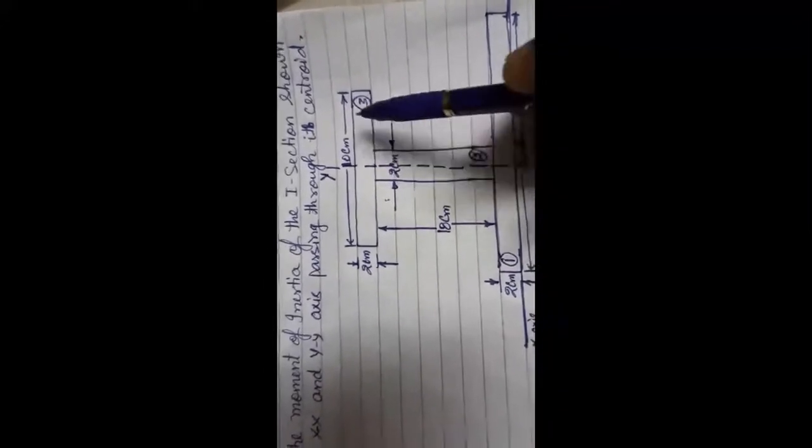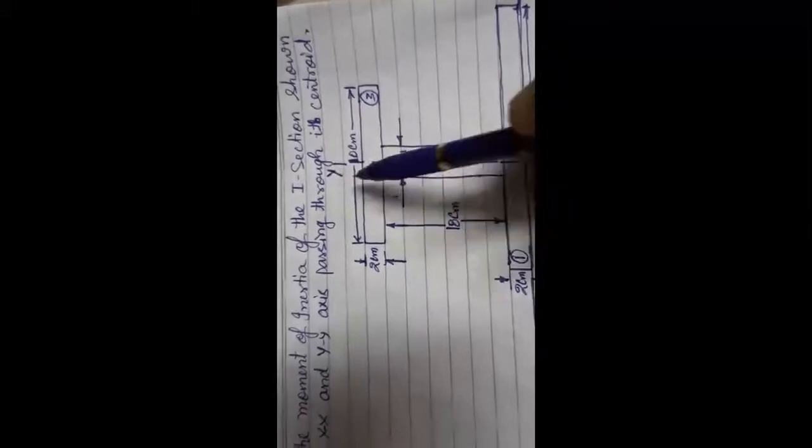If we divide this figure into three parts, three rectangles, number 1, number 2 and number 3, then the individual centroids of these rectangles lie on this y-y axis.